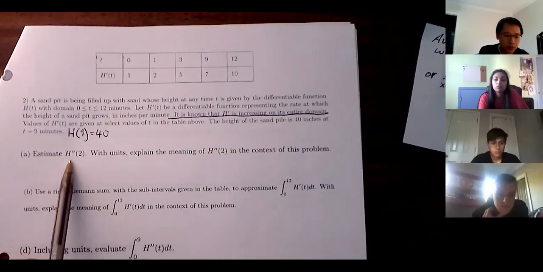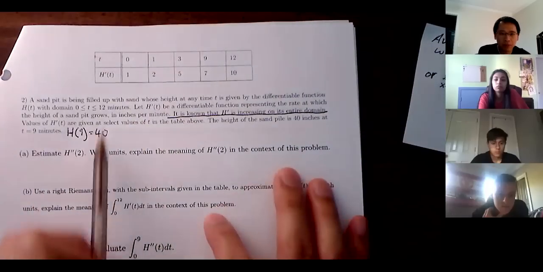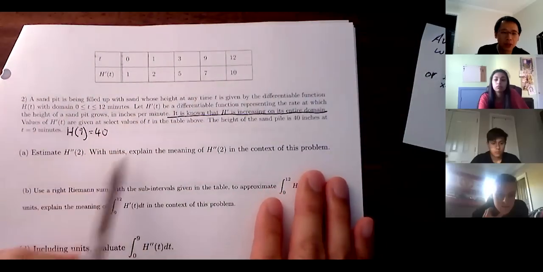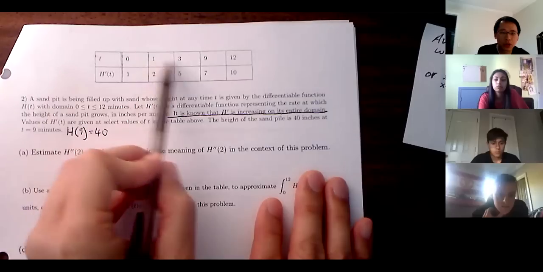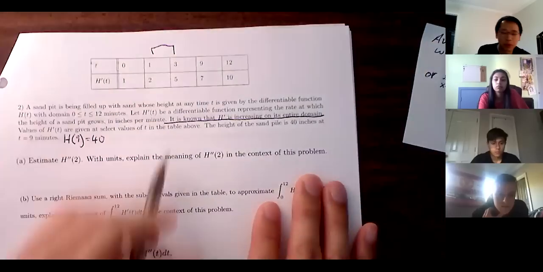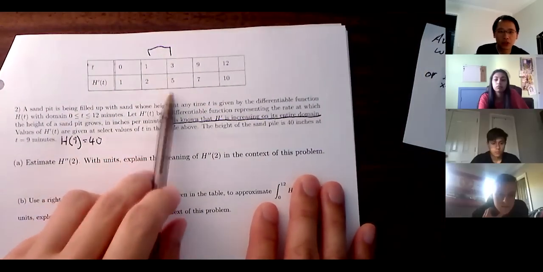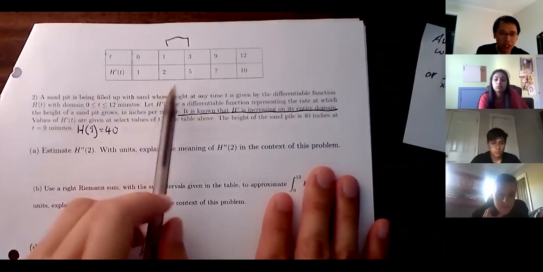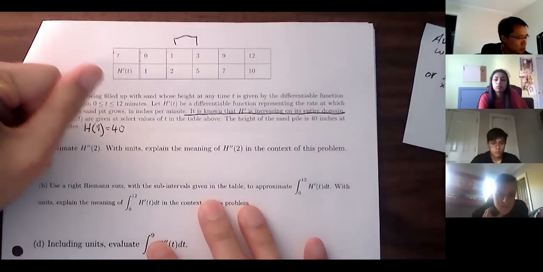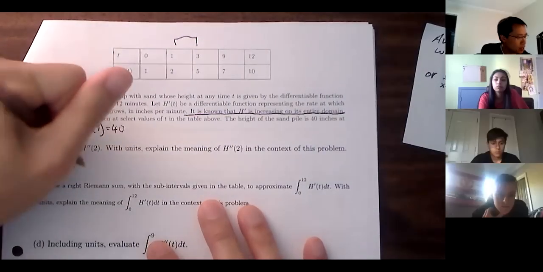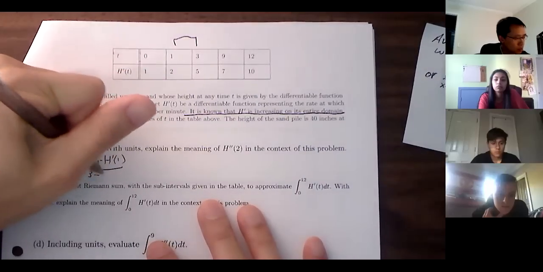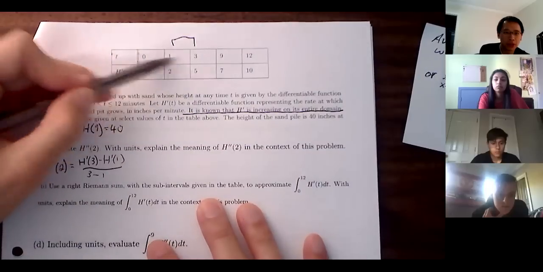So H double prime of 2, we know H double prime is the rate of change of H prime. So we can just find the slope. So we want to choose the closest points. Now we don't see 2 showing up for t, so we just want to choose the 2 closest points. All right. So we want to do change in rate over change in time. So H double prime of 2 is just equal to H prime of 3 minus H prime of 1 over 3 minus 1. So that's just 5 minus 2 over 3 minus 1.